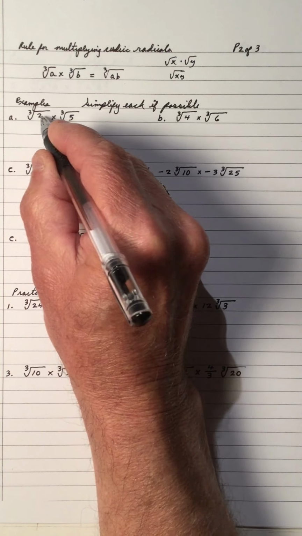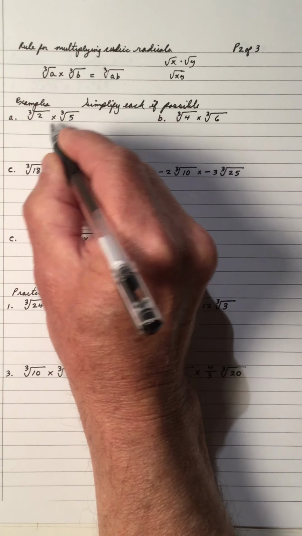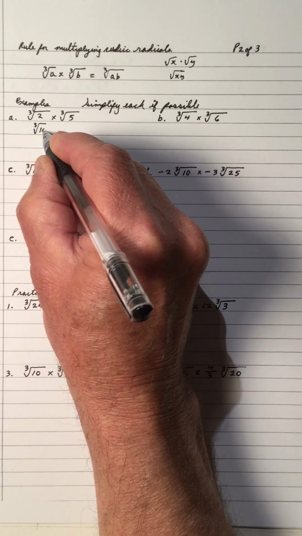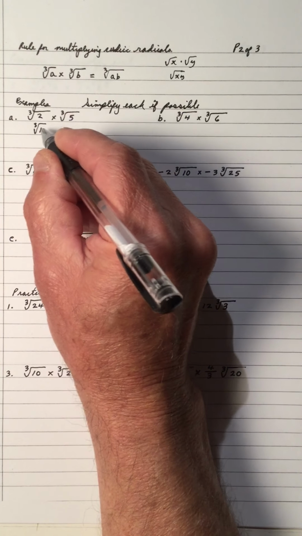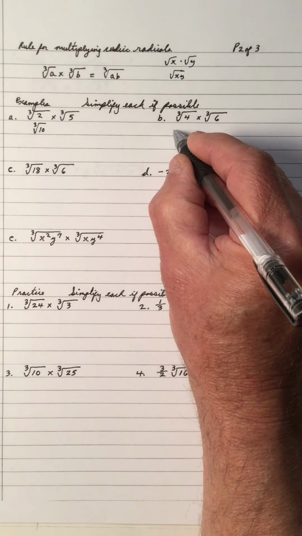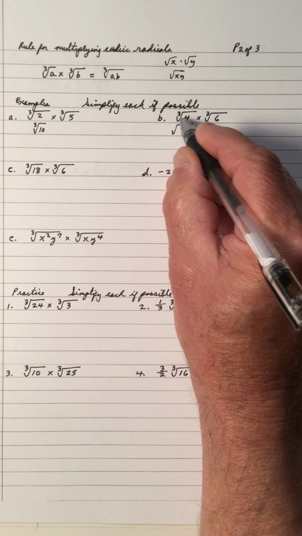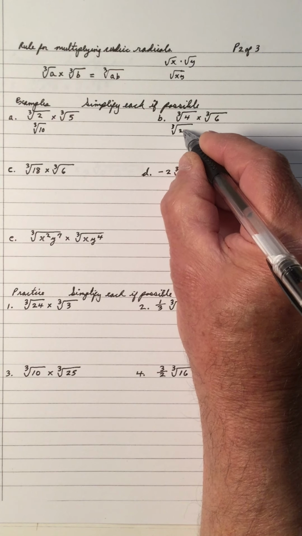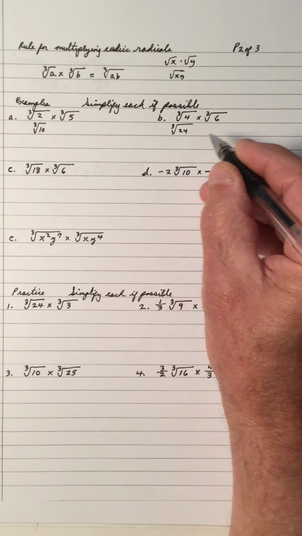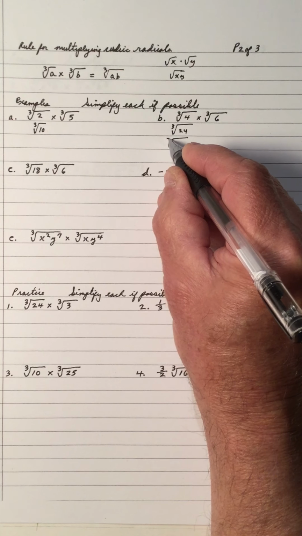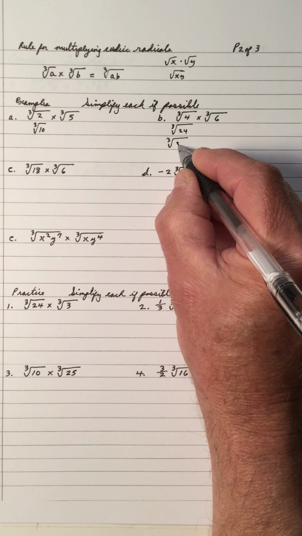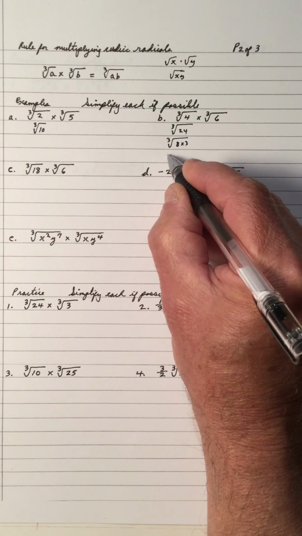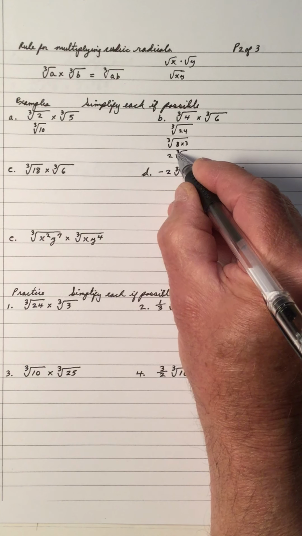We have the cube root of 2 times the cube root of 5. So that's the cube root of 2 times 5, which is 10. And there's only one 2 and one 5, so you can't simplify that. But the cube root of 4 times the cube root of 6, if you multiply, you'll get a 24. But that means you got to break it down. So if you go 24, the perfect cube in 24 is 8 times 3. So the cube root of 8 is 2, and you get the cube root of 3.